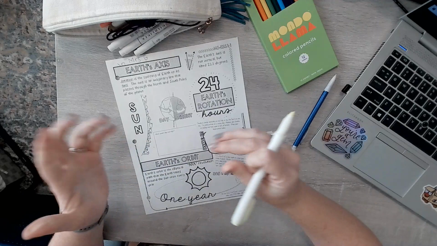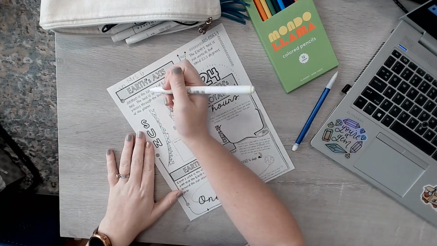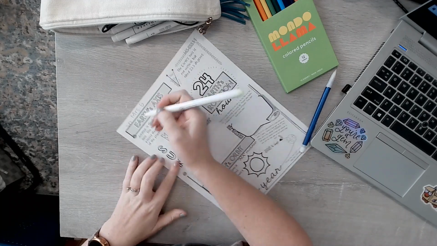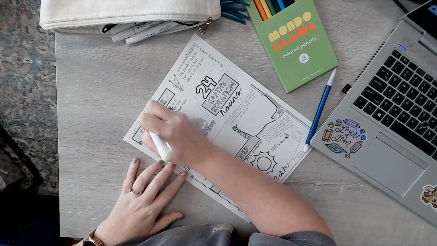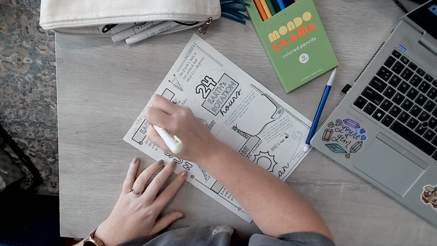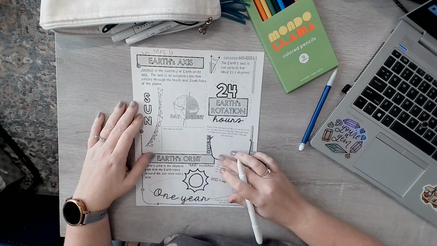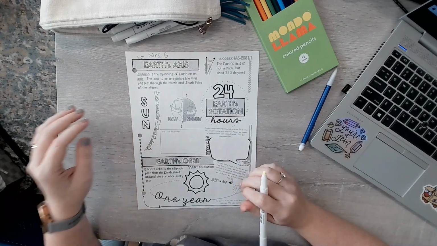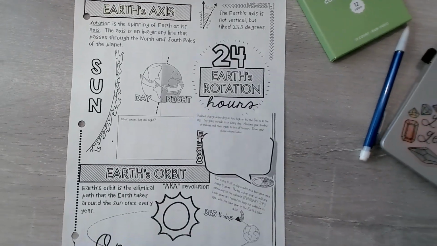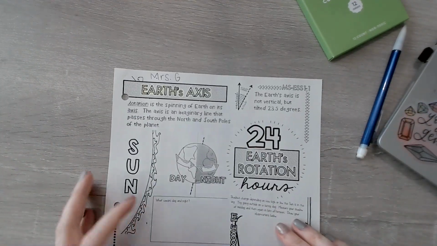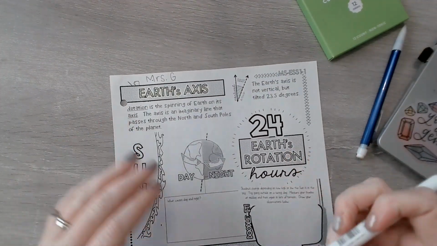You can use whatever color highlighter you want, but what I like to do first is go through here and see, okay, Earth's axis. Now, you can either be fun about it and write over the words, or you can simply draw a line through it. Now that I'm seeing this on my camera, let's see if I can angle. You still can't see it as well. Okay, but I used my yellow highlighter for that.